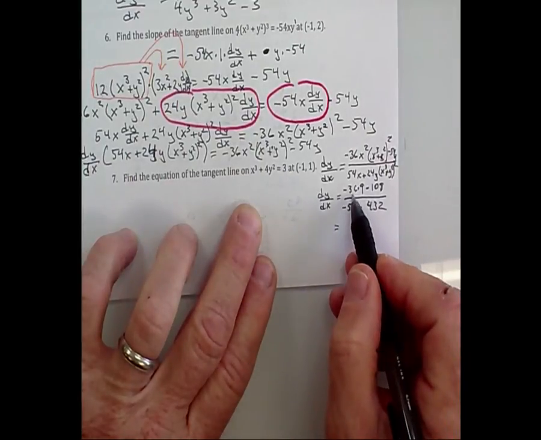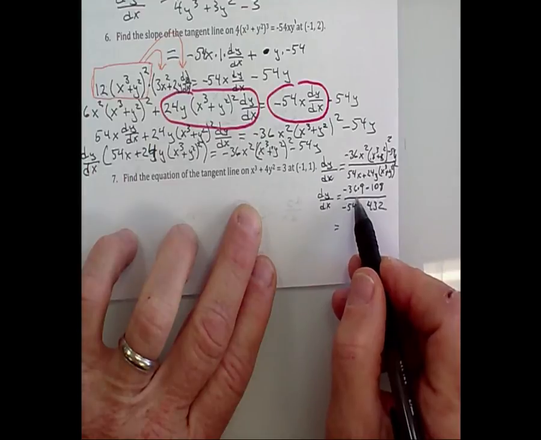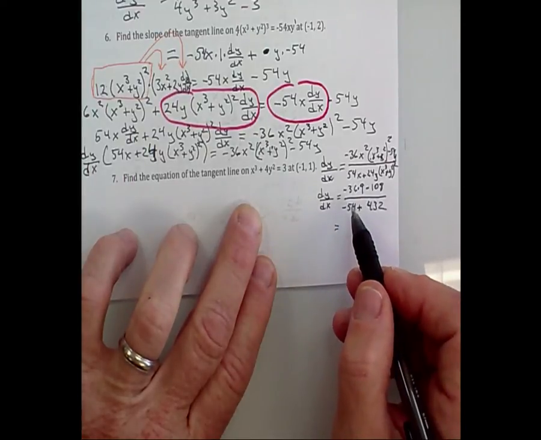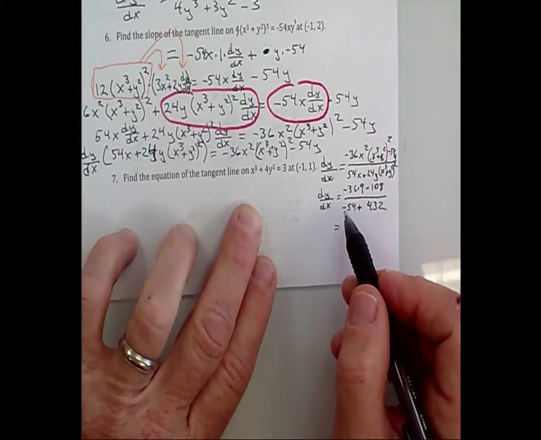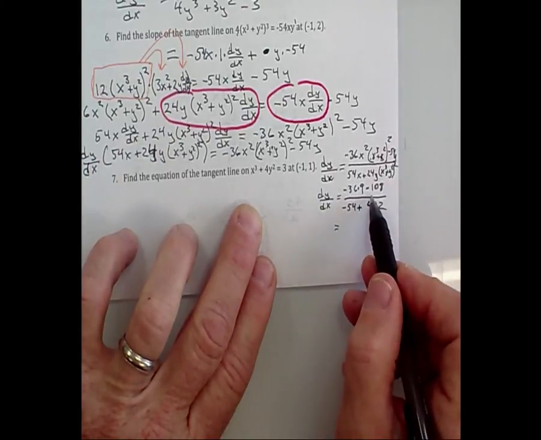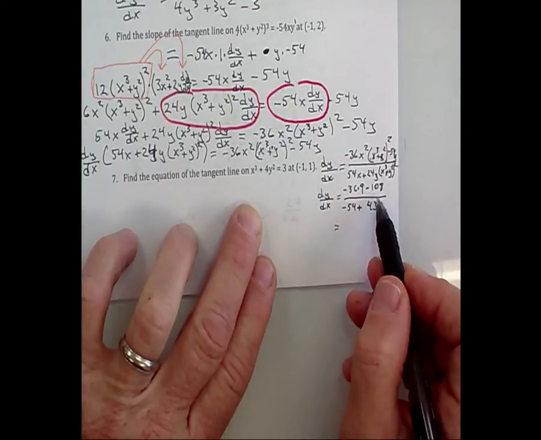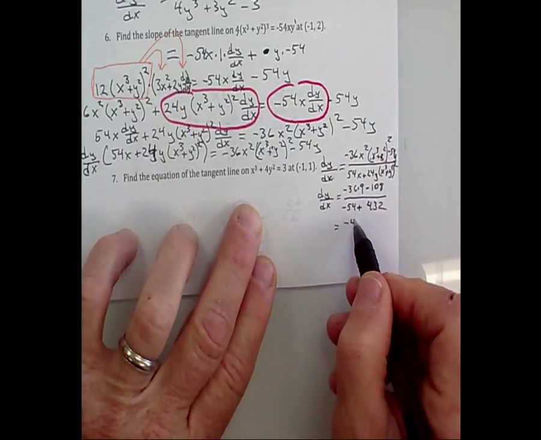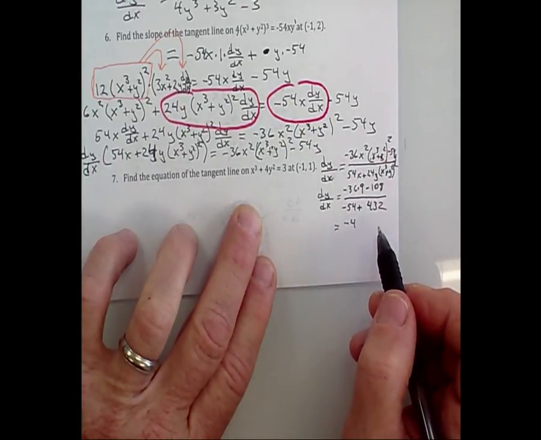Okay, so this is a negative 100. No, it's not. It's a negative 324, isn't it? I don't have a calculator up here, but well, I do, but I'm not using it. Is it 324? Negative 324 minus 108 is a negative 432.